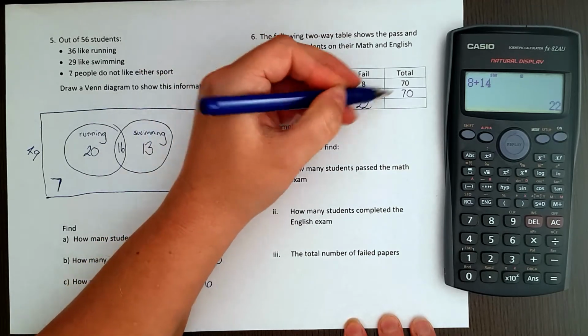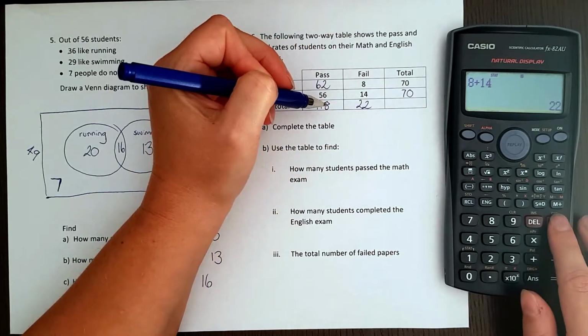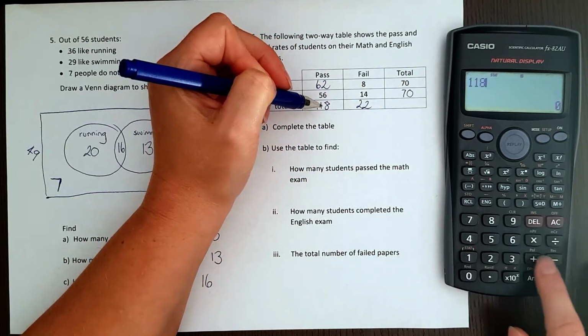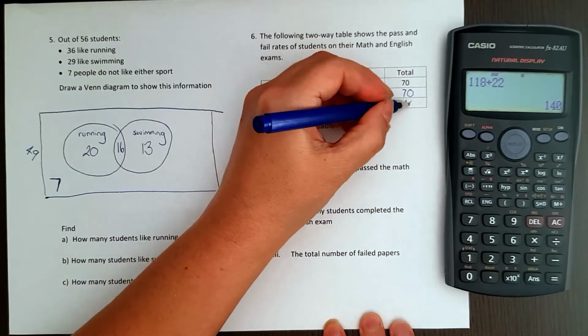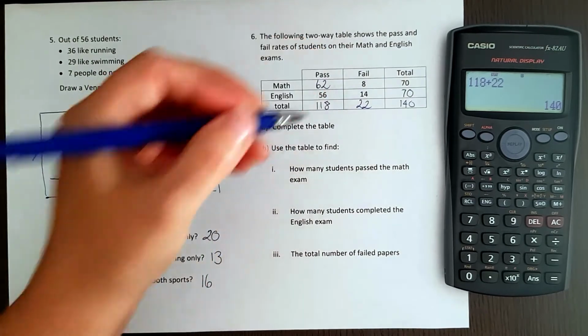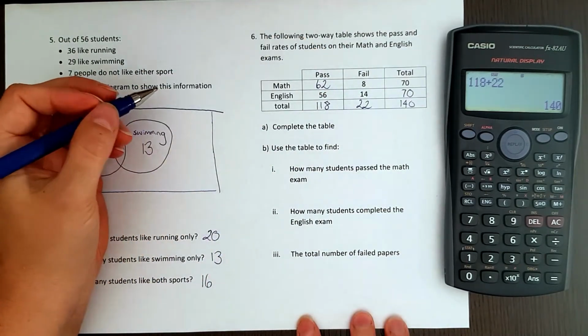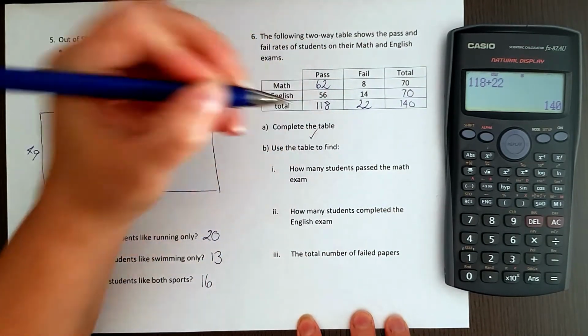Now I could add this way or this way and I should get the same result. Let's go 118 plus 22 and I get 140, and 70 plus 70 is also 140. So that's all worked out. So we've completed the table, we've done that.